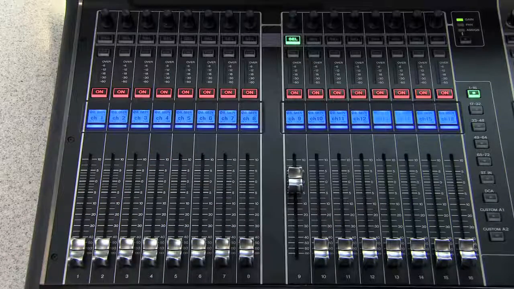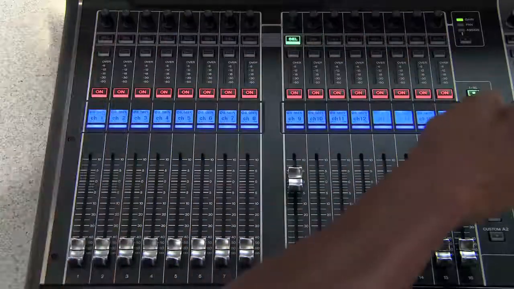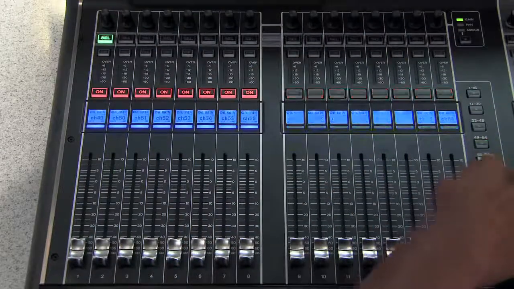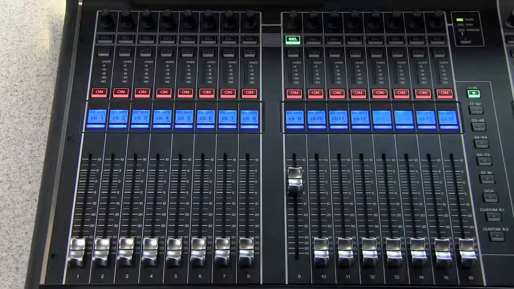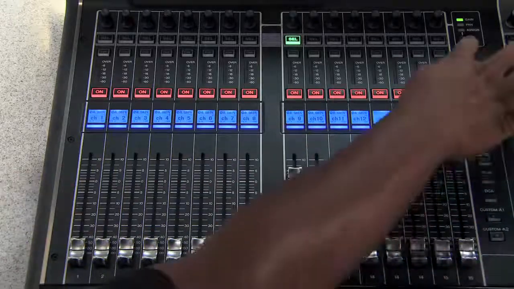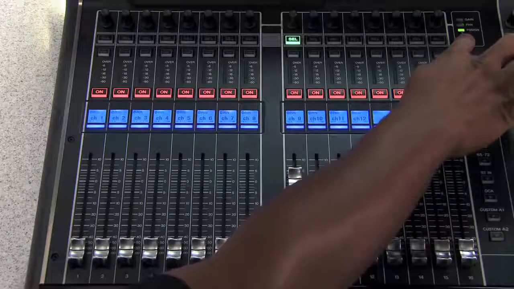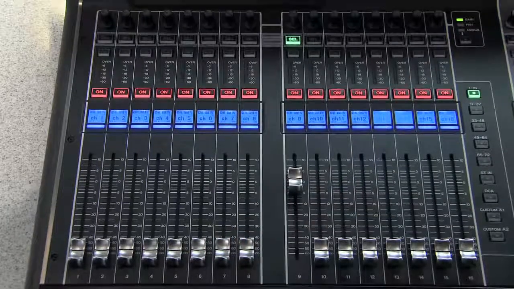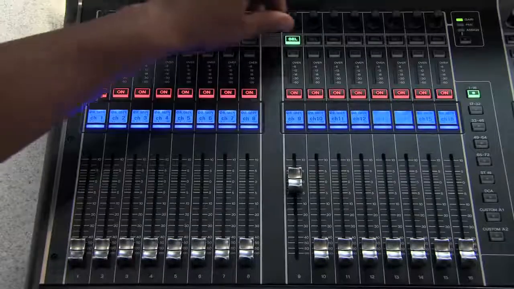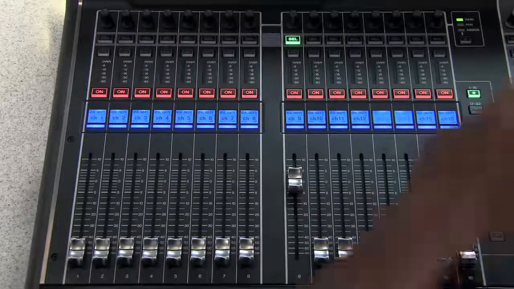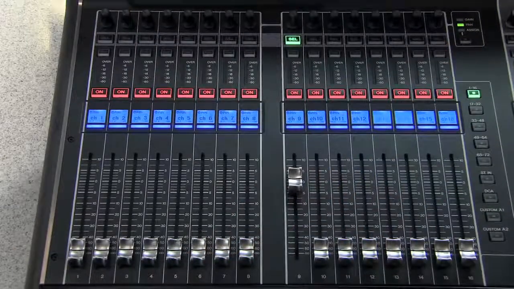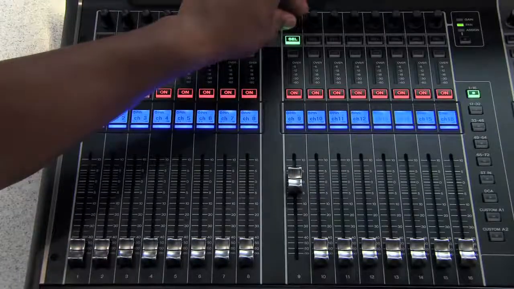Switching back and forth between the banks is done by pressing on one of the bank select keys. Changing the mode of your gain, pan, and assign knob is done by pressing on the gain, pan, and assign key. When your LED is lit on gain, adjusting the knob will change the gain of your signal. On pan, using that encoder will pan that signal within the stereo field.